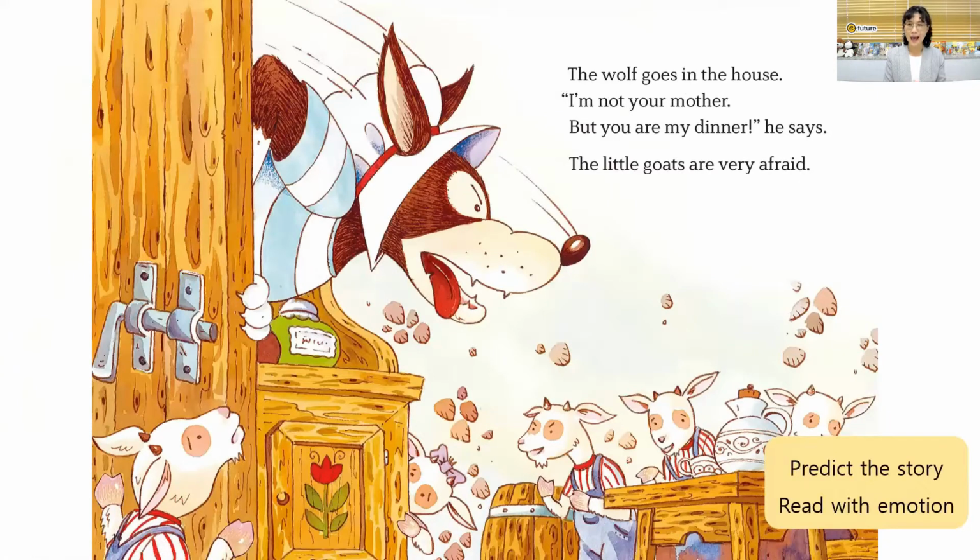Okay, now, wow, what do you see? You see the big bad wolf, right? The wolf is in the house. I'm skipping some parts, right? Because we cannot do the whole story. We have limited time, right? So the big bad wolf is here.